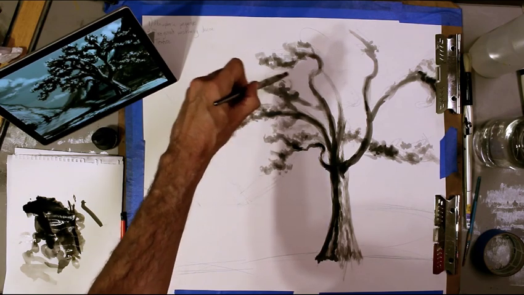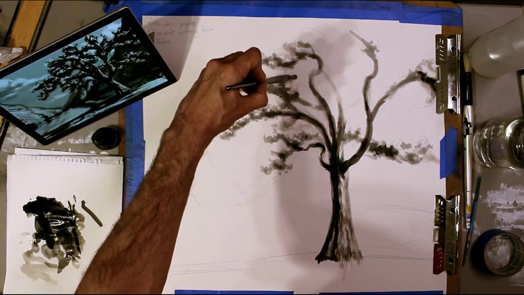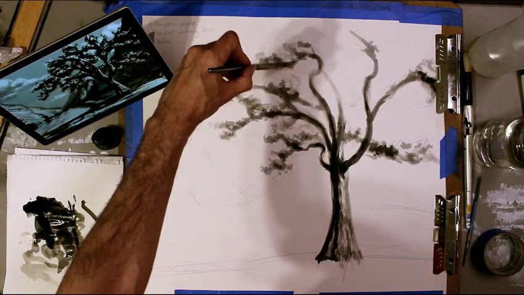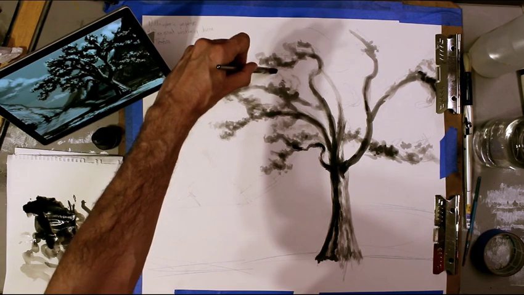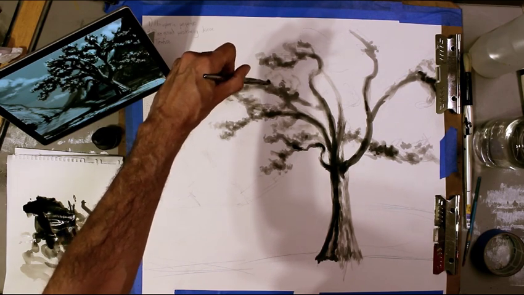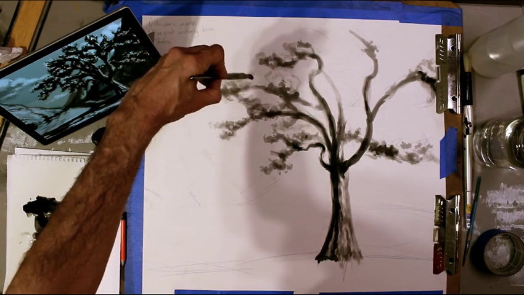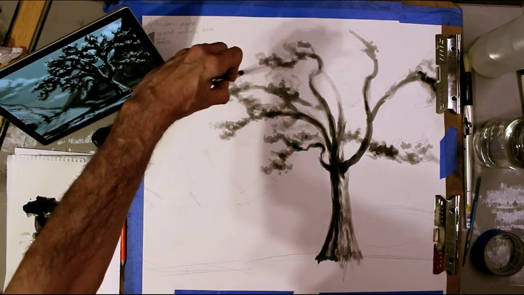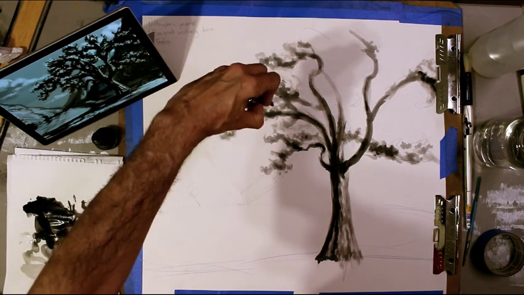Before I move on from this tree, I want to make sure that I lightly chisel out the upper edge of the light planes of these bunches. So you see I'm kind of like making cauliflower. See that? Little cauliflower.